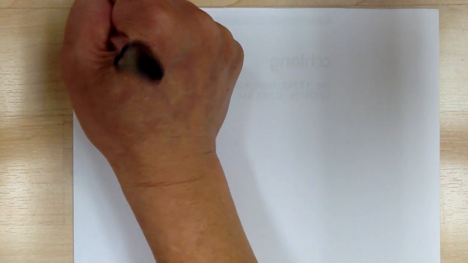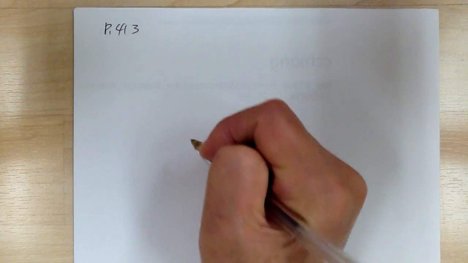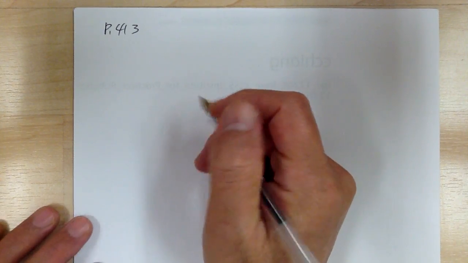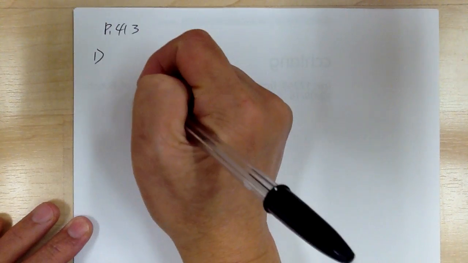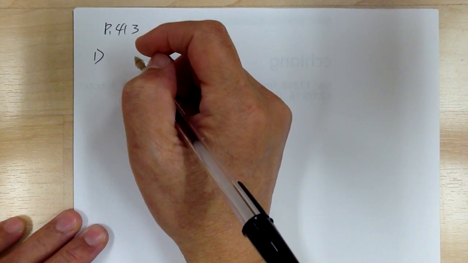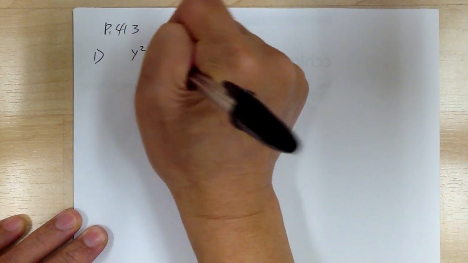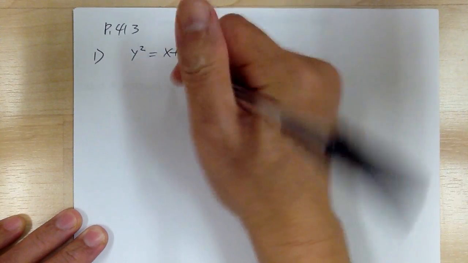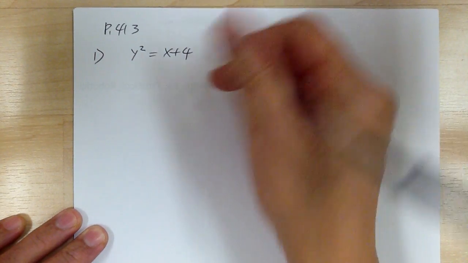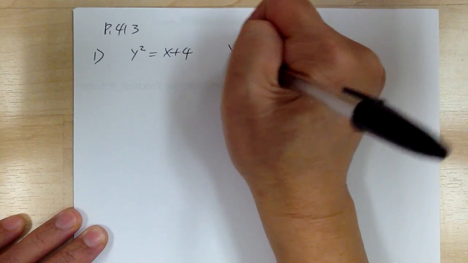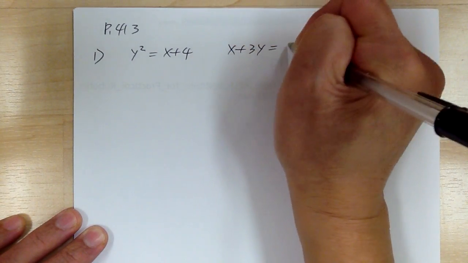Let's go to page 413. Okay, page 413, let's do number 1. It's find a real solution, if any, of each system. So you have y squared equal to x plus 4. And when you have a system of equations, write the equations side by side, so you have room underneath to work. So you have x plus 3y equal to 6.